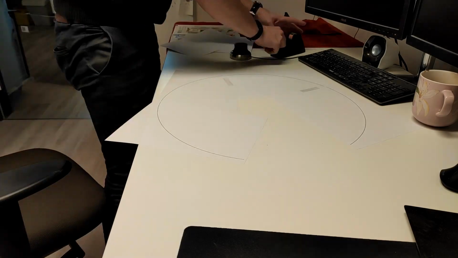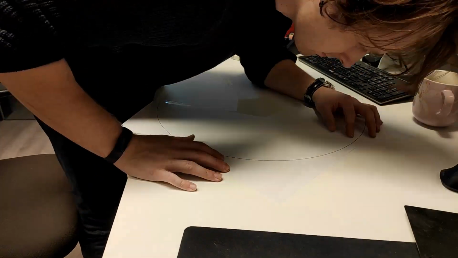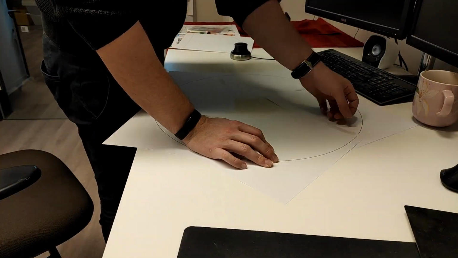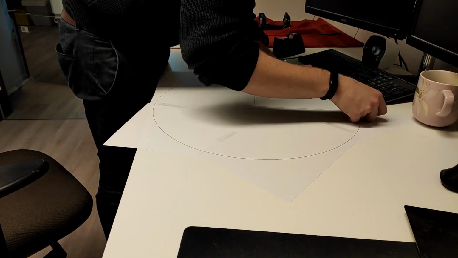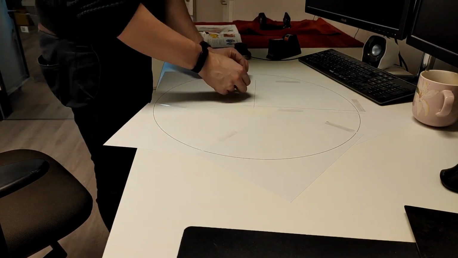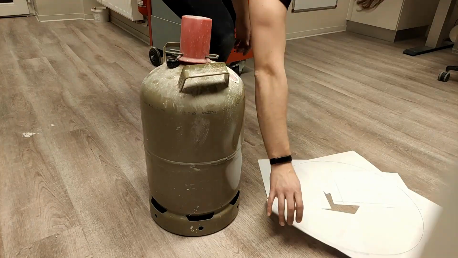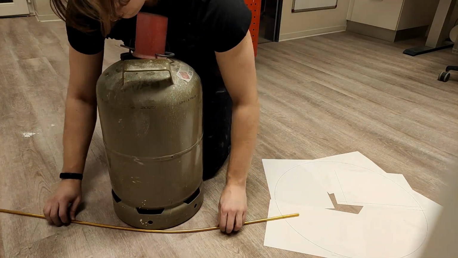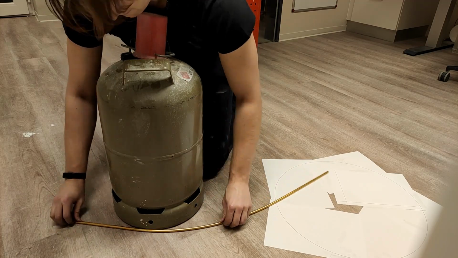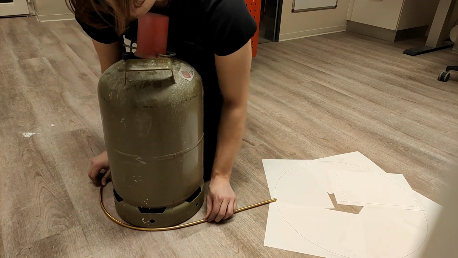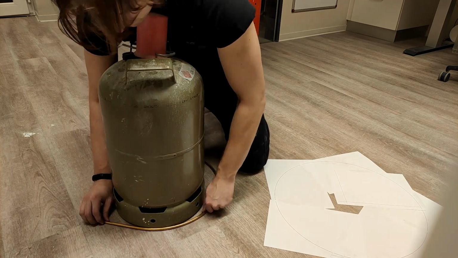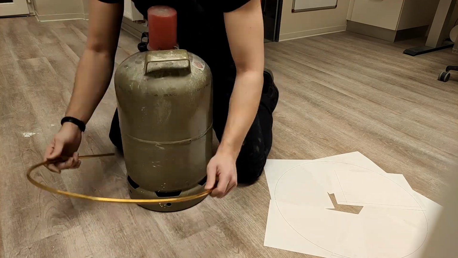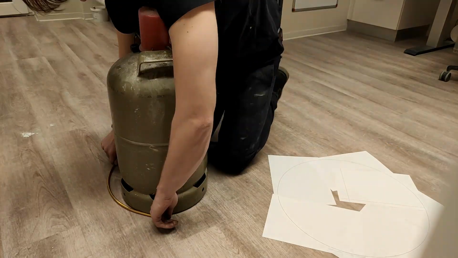I realized now that I would face another problem with the brass rings for the tetrahedron, because the thickness of the brass tubes that I chose for the tetrahedron was too large to fit onto my tube bending machine that I used for the other models. So the only real way to bend those brass tubes was to do it by hand, which you can see me doing now using a big round gas canister, which had approximately the radius that I would need.